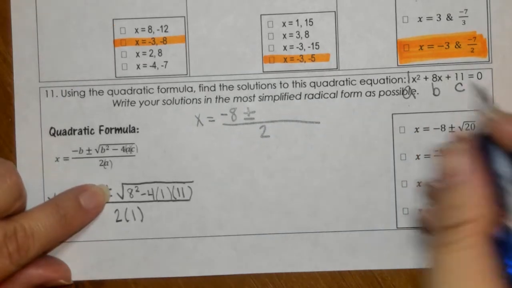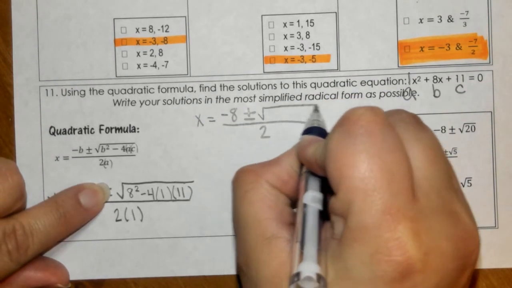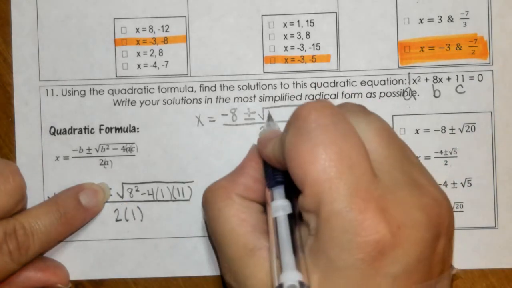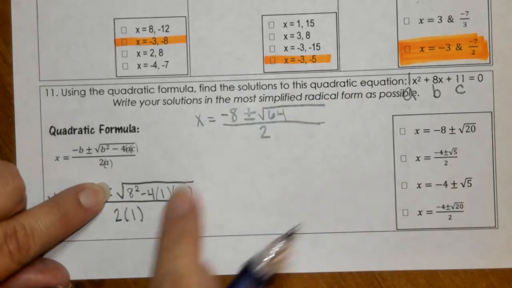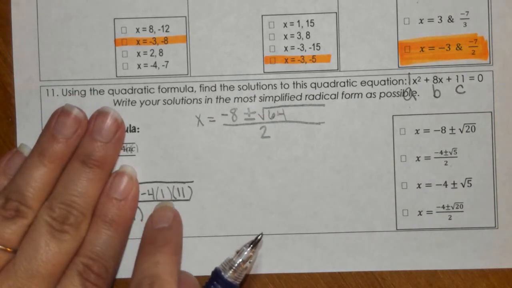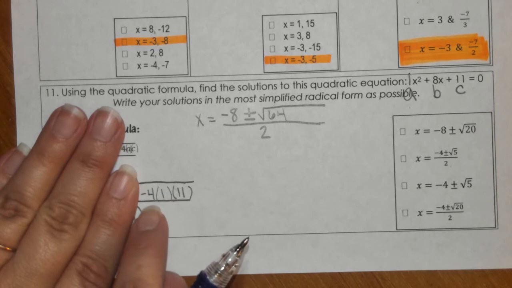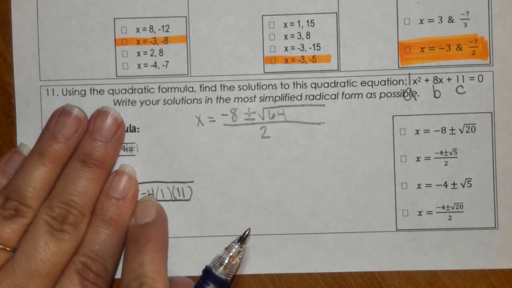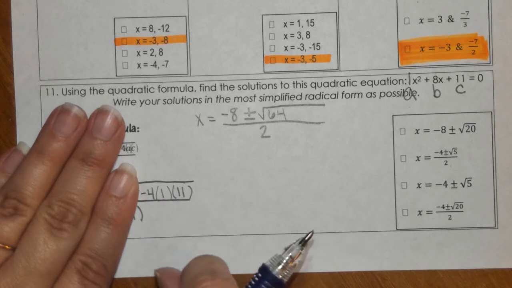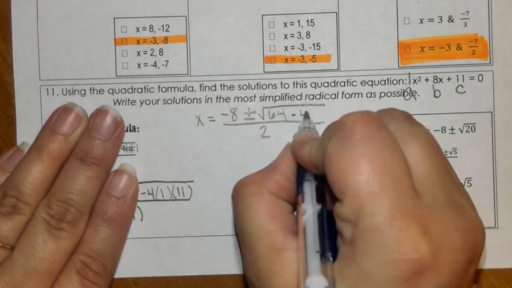Now, inside of the radical, we have 8 squared, which is 64. And then for this part, you're just putting in the calculator negative 4 times 1 times 11. You treat that minus 4 like a negative 4. Negative 4 times 1 times 11 is negative 44.